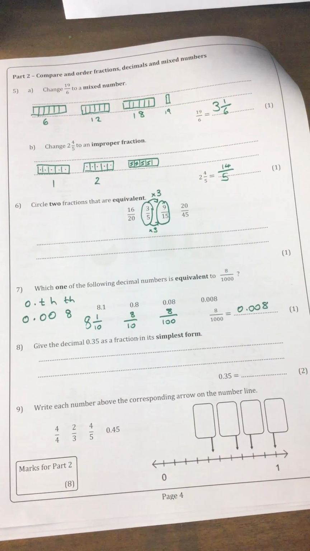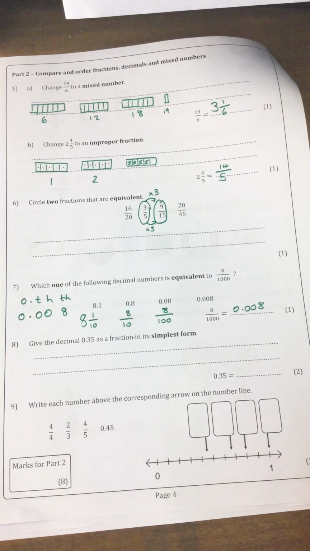So, how come you know how to do that the easy way? Because I'm a brilliant teacher.